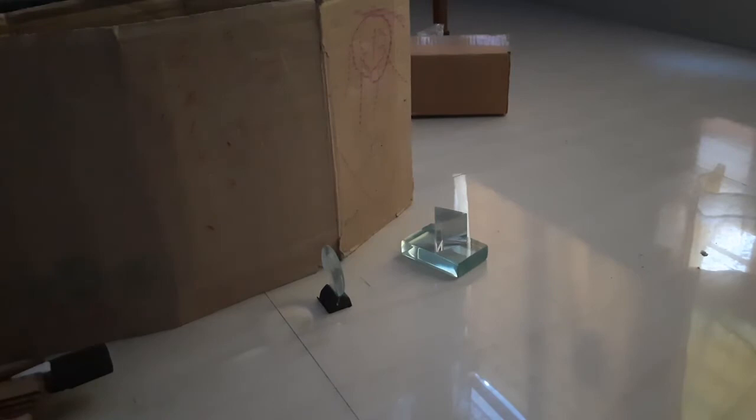So to protect the spectrum and get better visibility, we have given this obstacle. Anyway, let's see the practical.